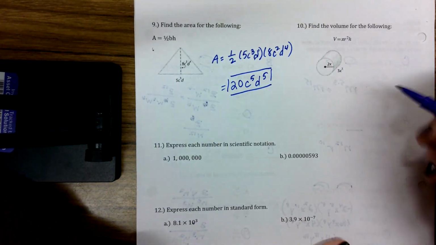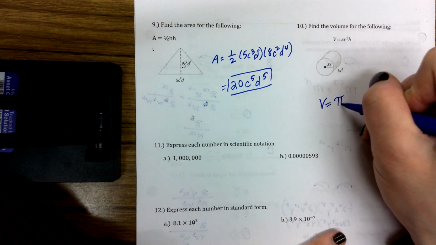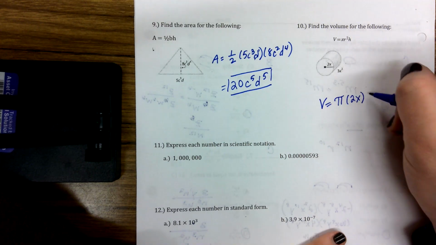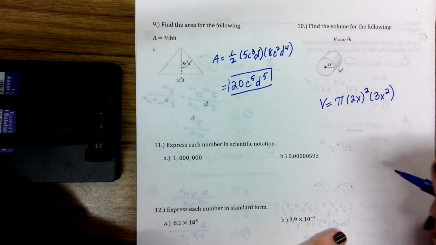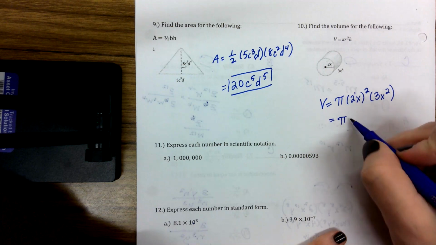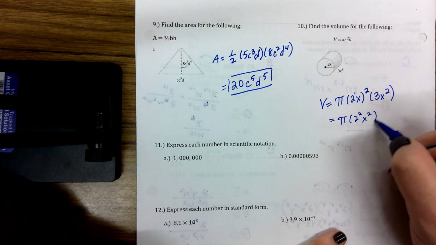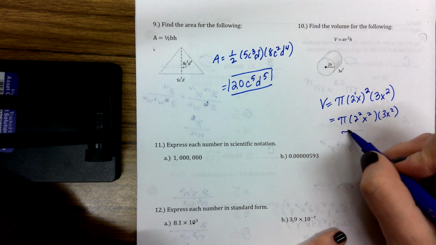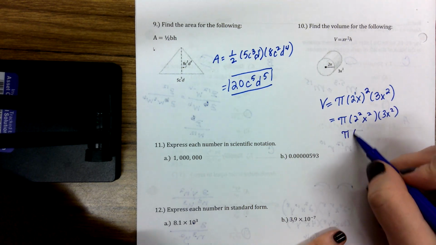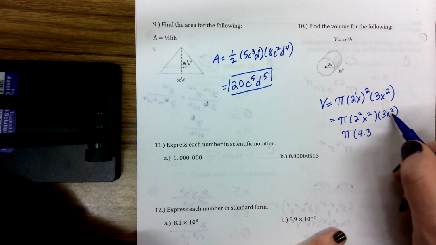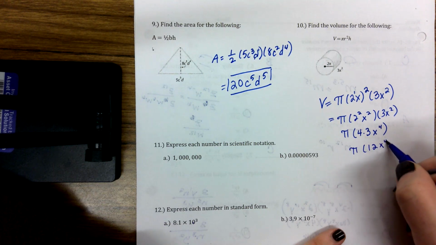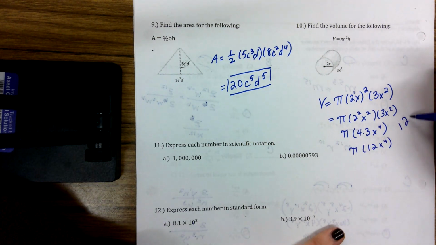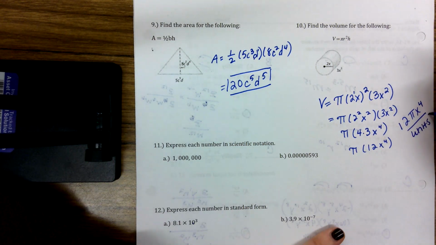Volume over here. Pi r squared. Your height is 3x squared. When I bring in that 2, that's 2 squared x squared, 3x squared, pi. This is a 4 times 3, and then we have x squared, x to the 4th. So we have pi 12 x to the 4th. So our final answer is 12 pi x to the 4th. Units, since we're talking about volume, cubed.